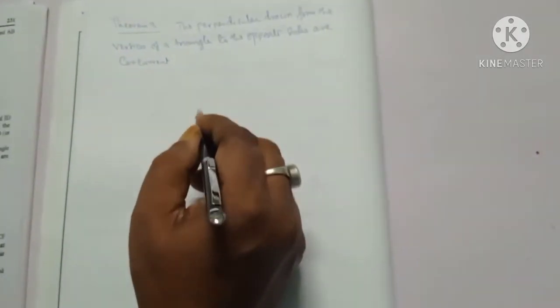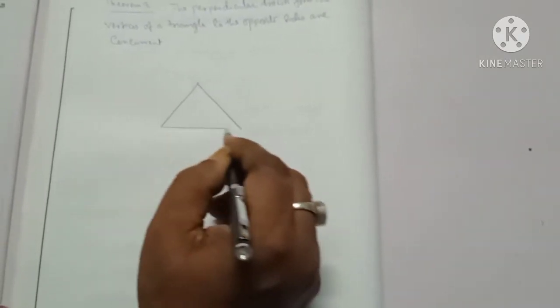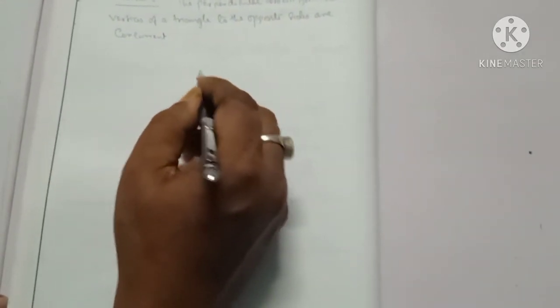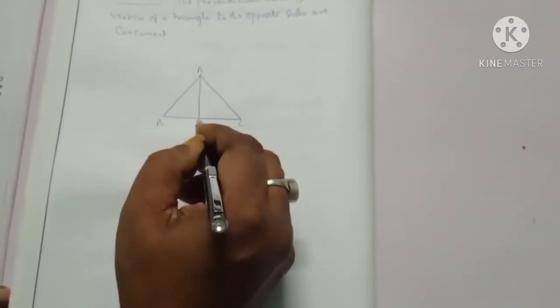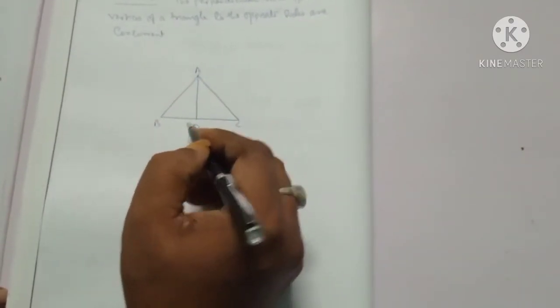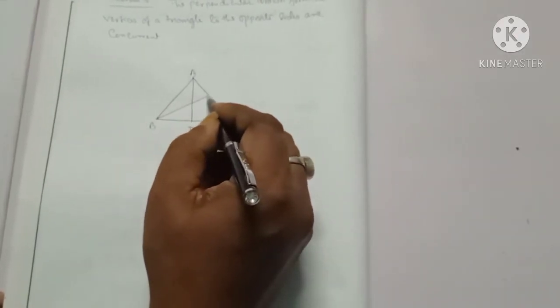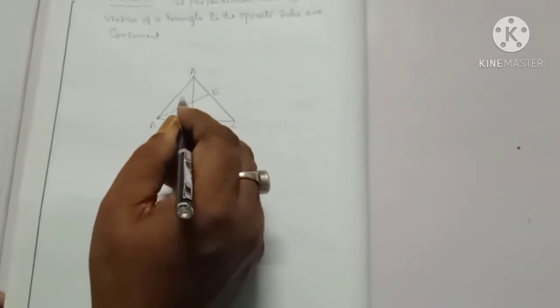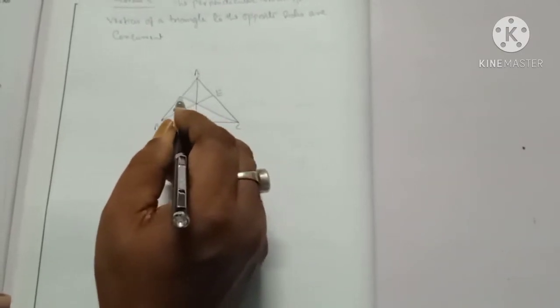Here you see this is a triangle, and perpendiculars, that is altitudes, drawn from the vertices of the triangle are concurrent, meaning they pass through a point.